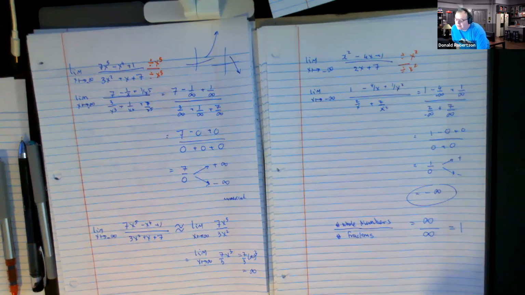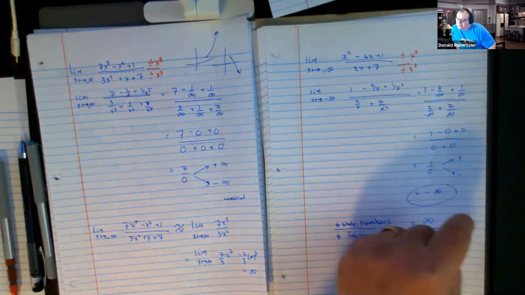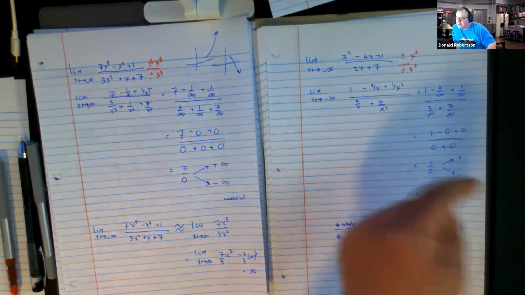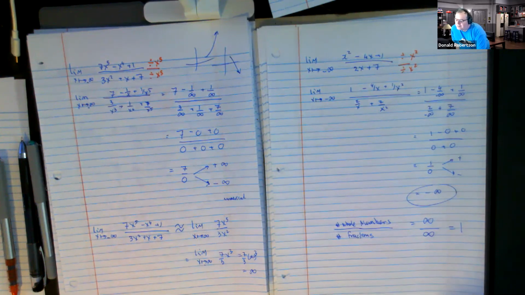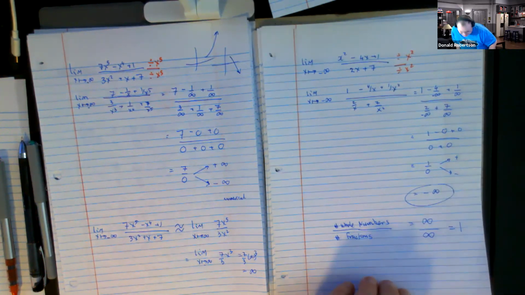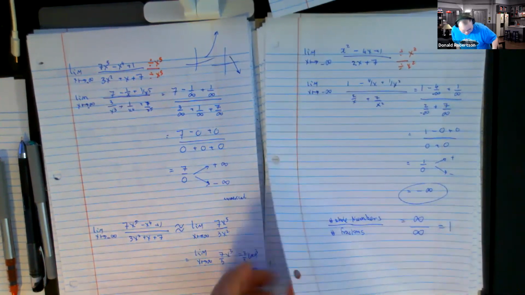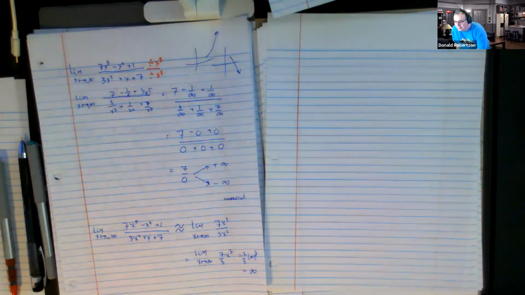In other words, it could be anything. And you get that by having different versions of infinity on the top than you have on the bottom. And so the concept of infinity is different from numbers. So you can't do what you wanted. It's trickier than that.